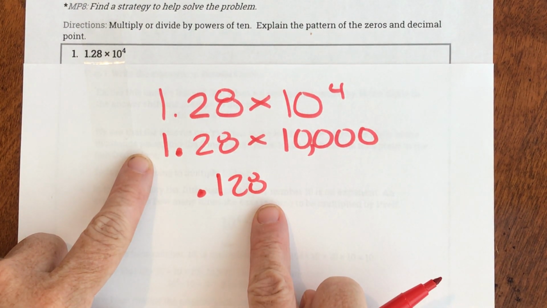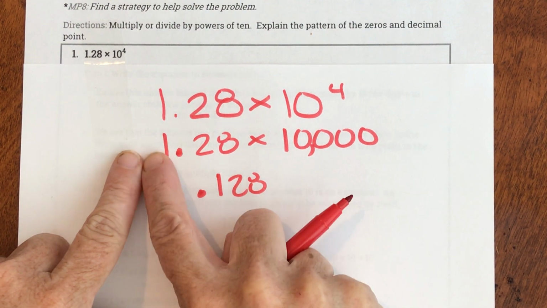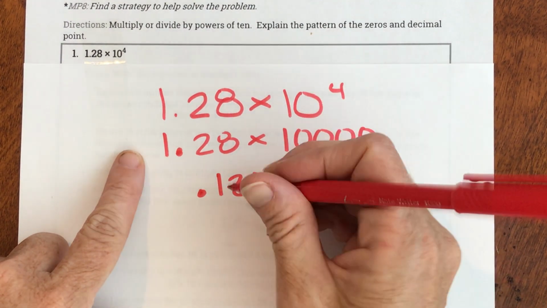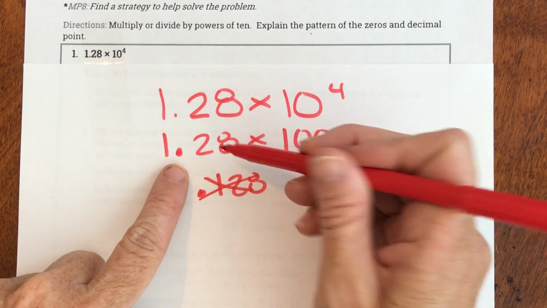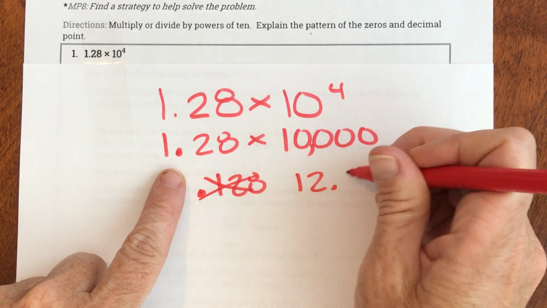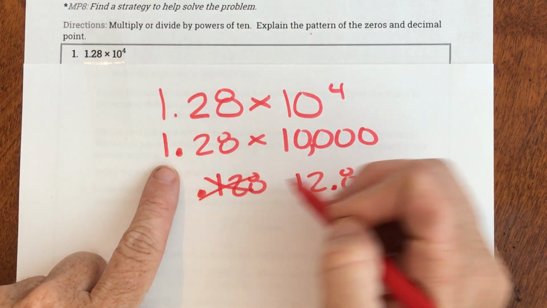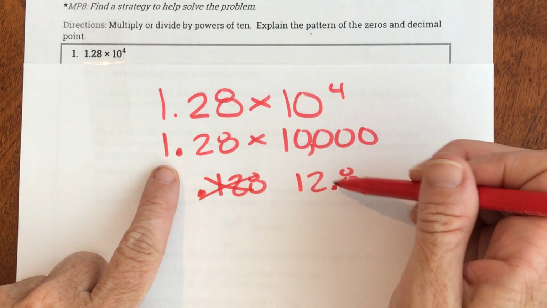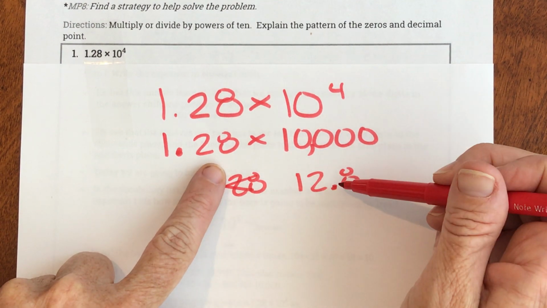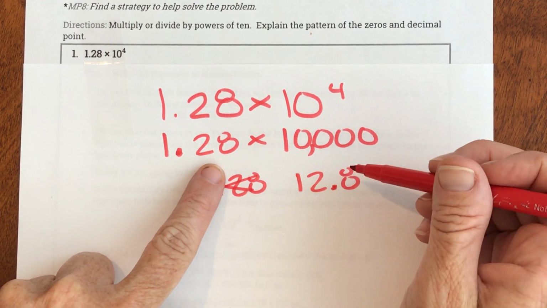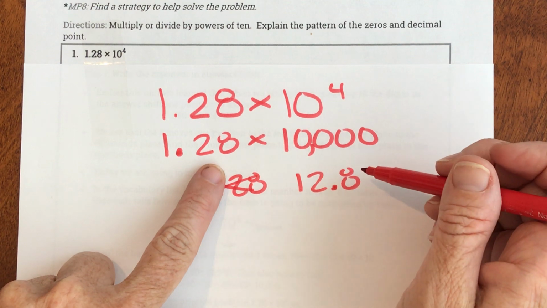Didn't it get smaller? When I moved it to the left, didn't it make my number get smaller? Because now there's no holes. What if I moved it one this way? See how it got bigger? By moving it this way, my number's getting larger, and that's what I want. I want my number to get larger. We haven't talked about how large yet.